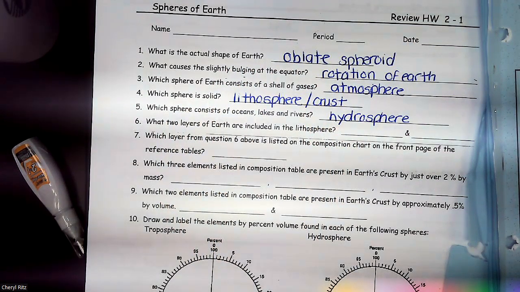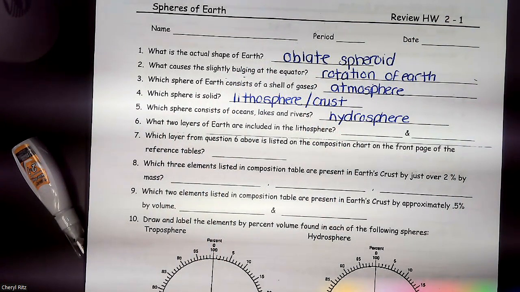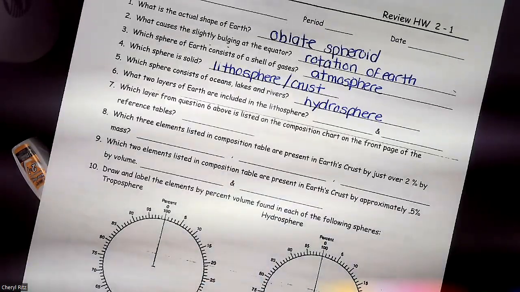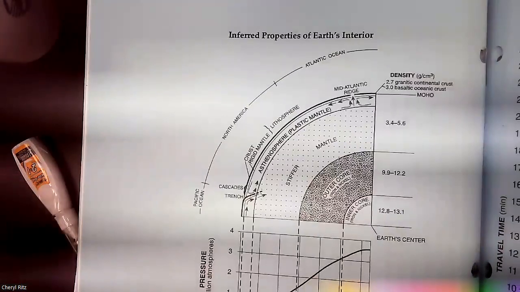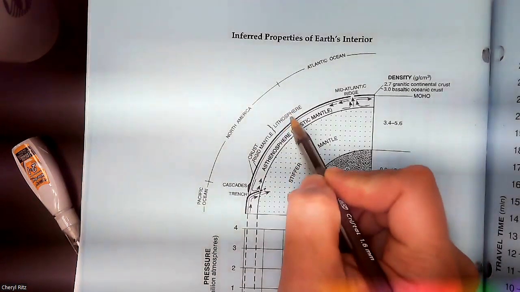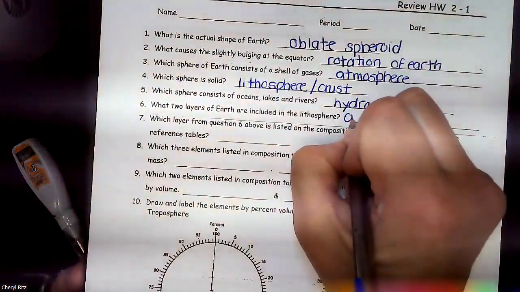What two layers are included in the lithosphere? So this, you do have to use your reference table to get this one. I'm just looking for a blank reference table. I guess I don't have one. If you remember, when you get a question that's kind of random off the top of your head, you can look through your reference table and find the word lithosphere. It's the crust and rigid mantle.